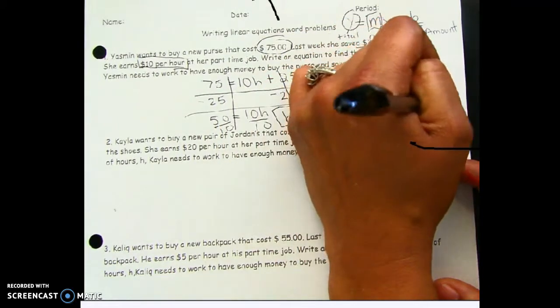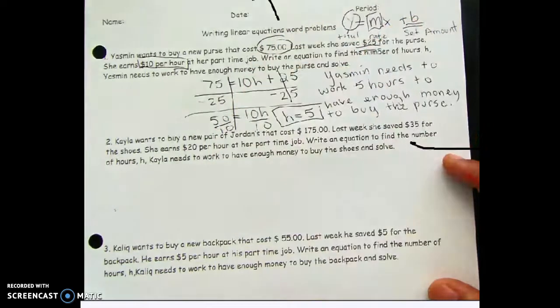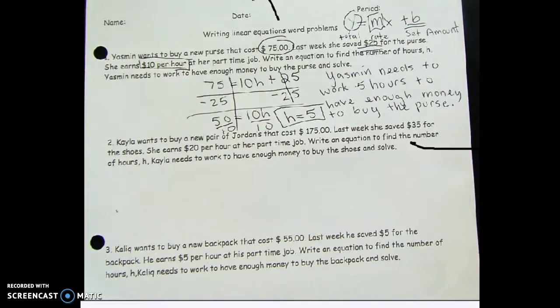So my sentence of reasoning has a subject, the answer, and it ties it all together. Yasmin needs to work 5 hours to have enough money to buy the purse. Your goal is to use the diagram, write the equation, solve it, and make sure there's a sentence of reasoning.